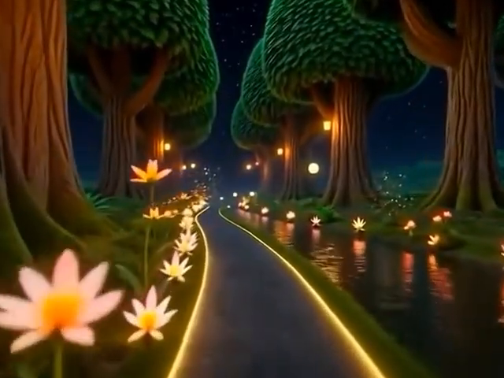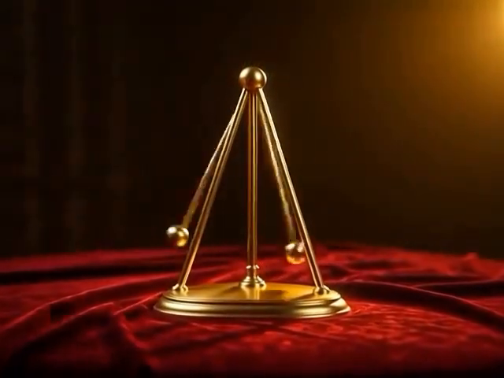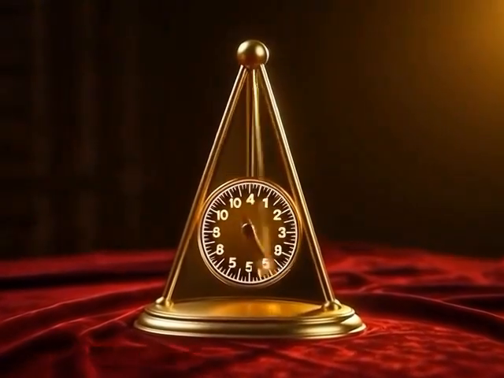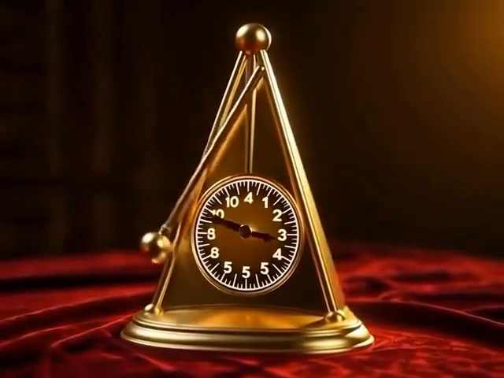One of the most important tools for understanding rhythm is the metronome. A metronome is a device that helps us keep a steady beat, allowing us to practice and perform music with precision and accuracy. It's an essential tool for any musician.